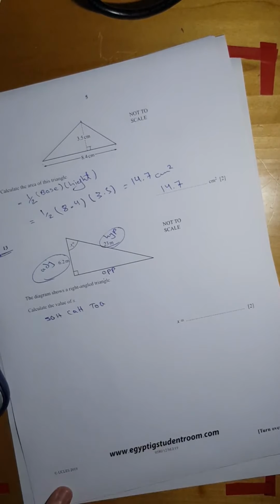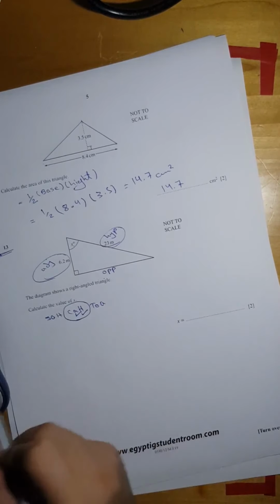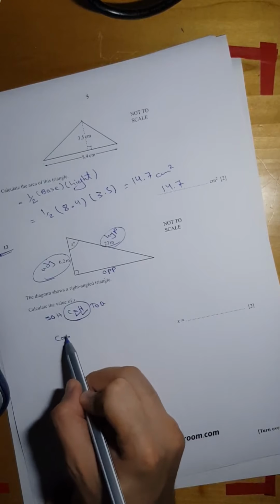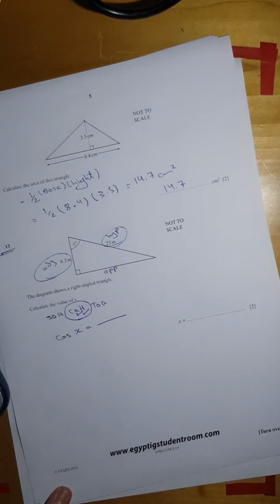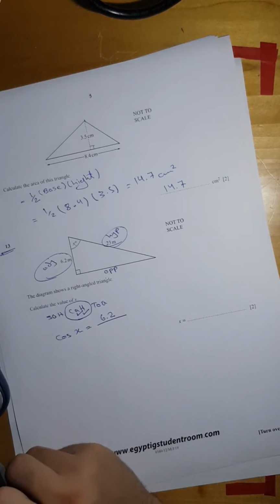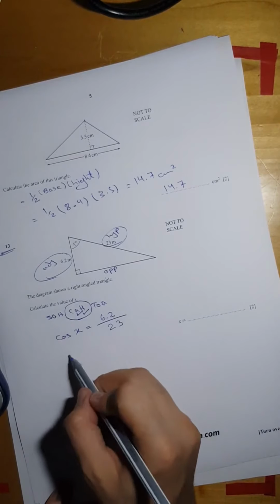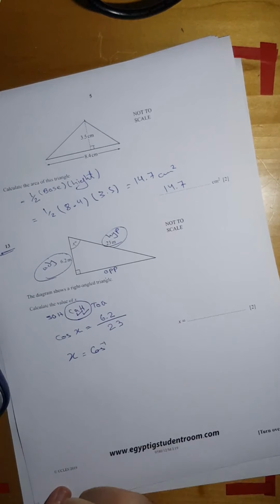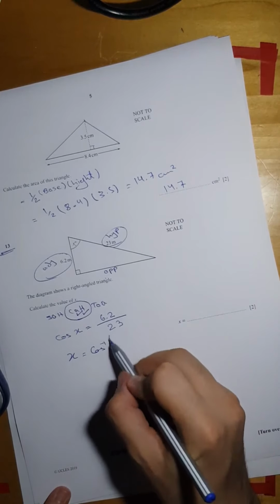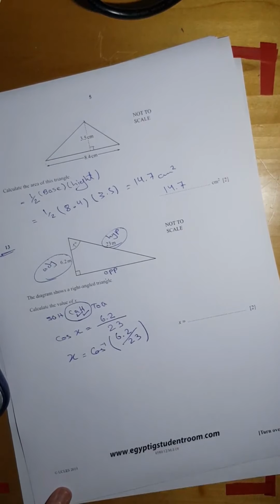We have adjacent and we have hypotenuse, so we're going to use cosine. So we say cosine x equals adjacent, which is 6.2, over the hypotenuse, which is 23. Now x equals cosine inverse, or cosine to the power of -1, or arc cosine, of 6.2 over 23, right?